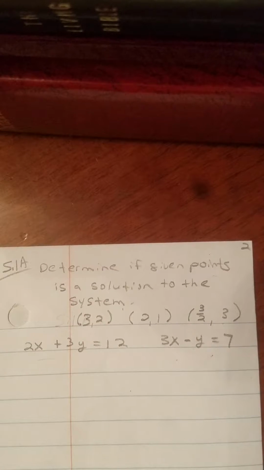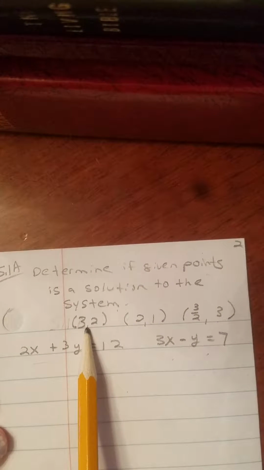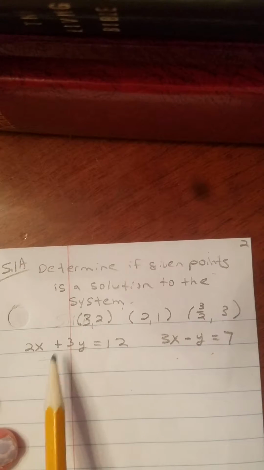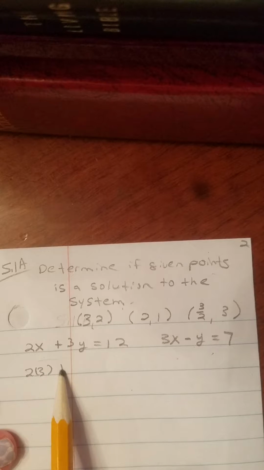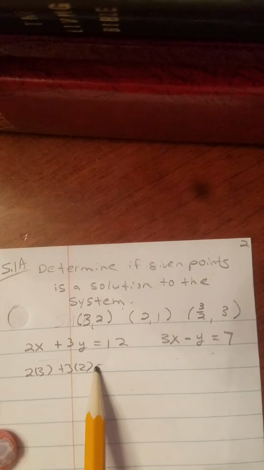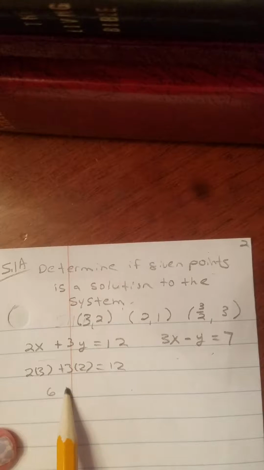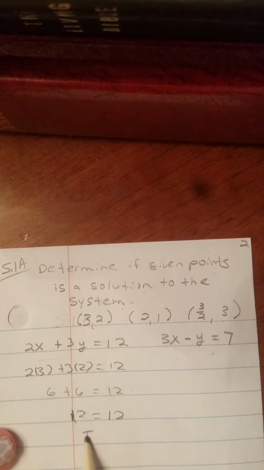All right? So the first thing we're going to do, let's do the first one. We're going to just plug in these points here, 3 and 2, for the x and the y. So we have 2 times 3 plus 3 times 2 equals 12, which is 6 plus 6 equals 12. 12 equals 12. So this is a true statement.